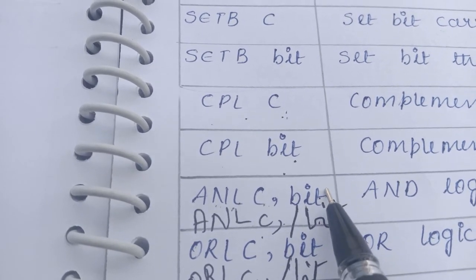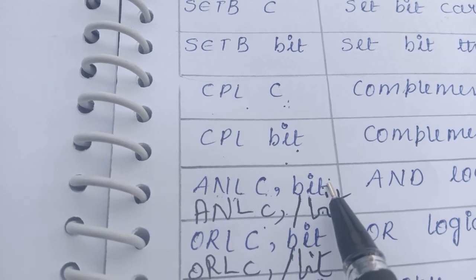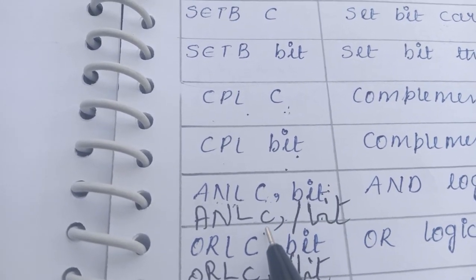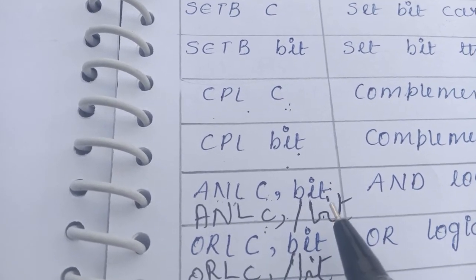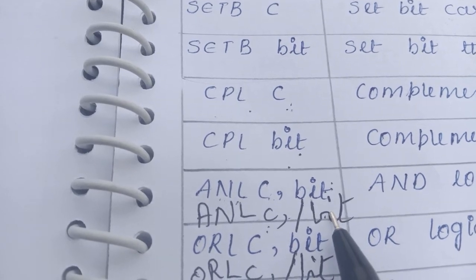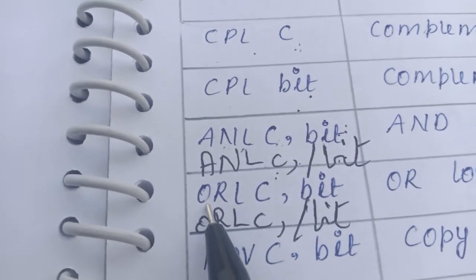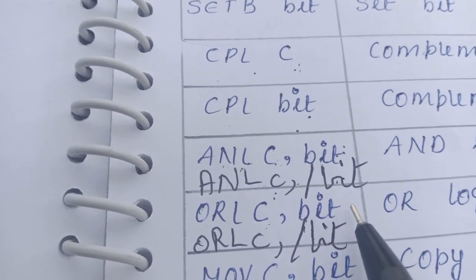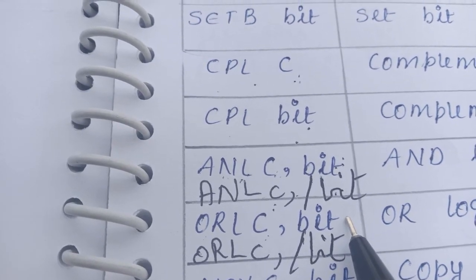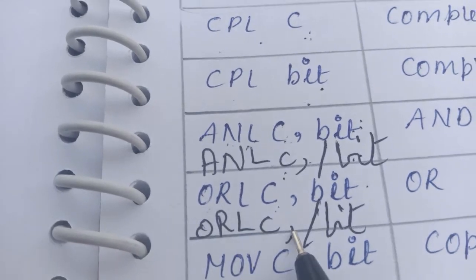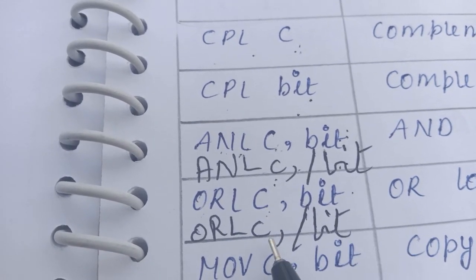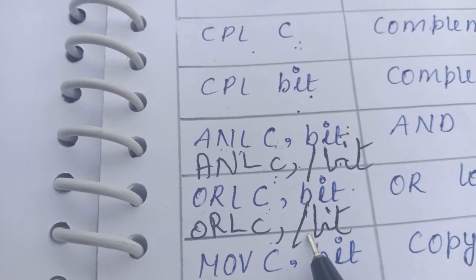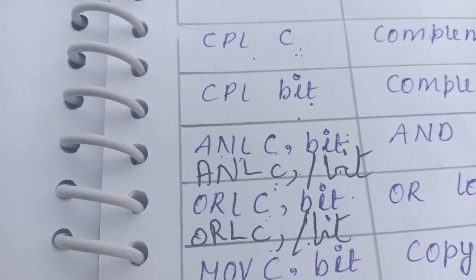In the first instruction, the carry status is ANDed with the bit given in the instruction. Here the carry status is ANDed with the complement of the bit given in the instruction. Next one, ORL C, bit: OR the carry status with the bit whose address is given in the instruction. ORL C, /bit means OR the carry status with the complement of the bit given in the instruction.